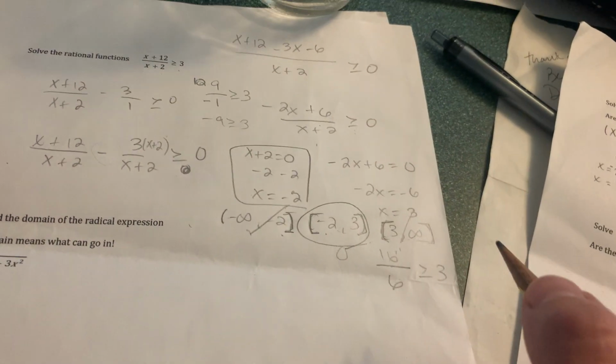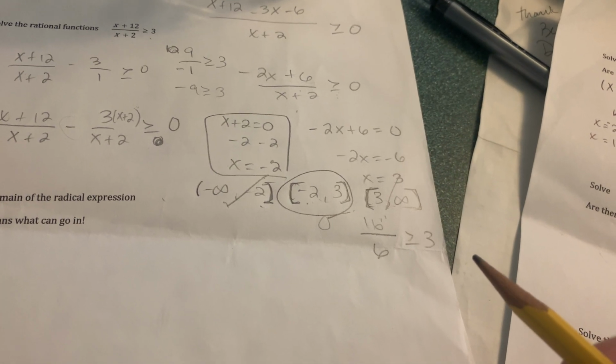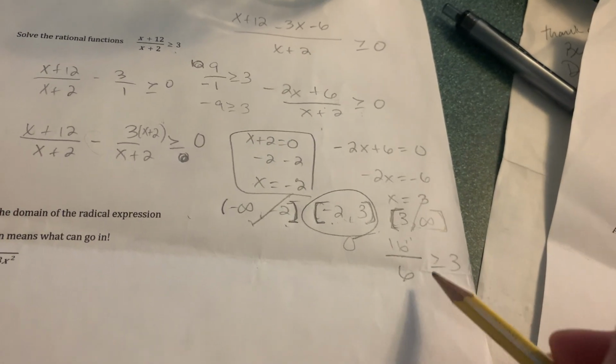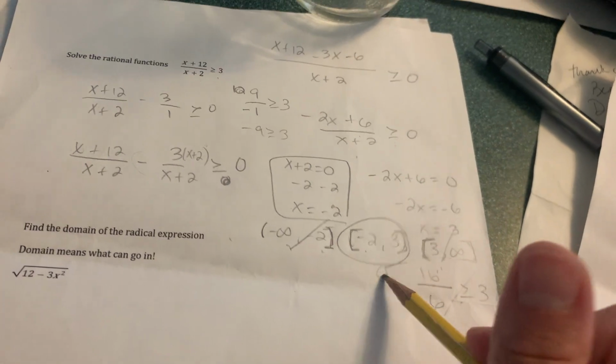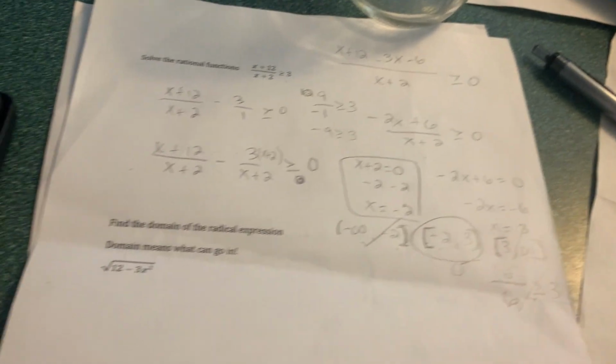3? Well, 6 divided by 6... That's going to be 2 point something. So no, that doesn't work. So yes, this is your answer, between -2 and 3 including.